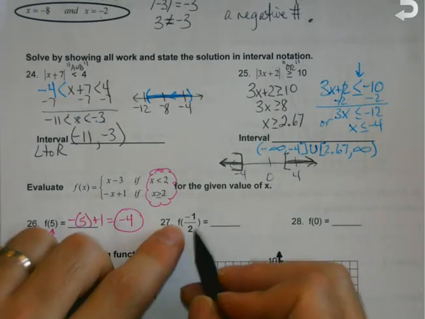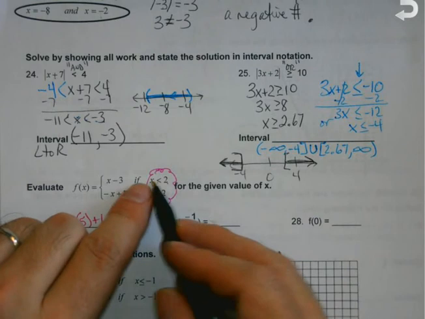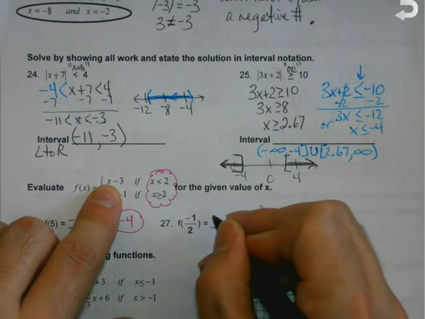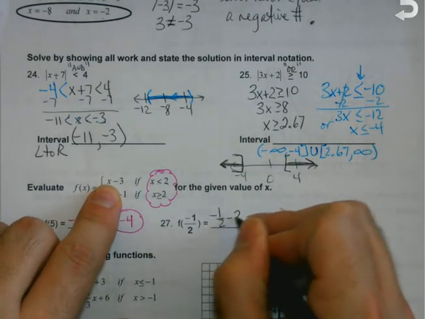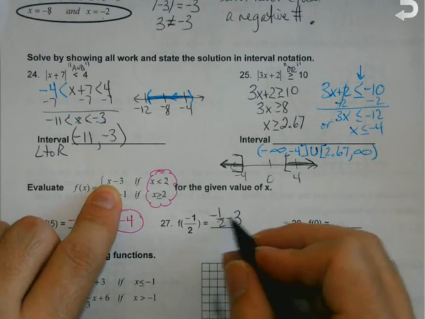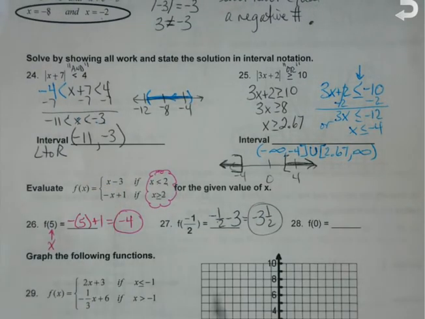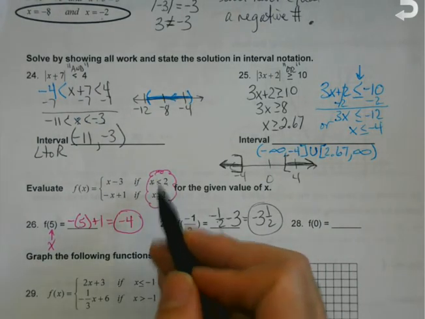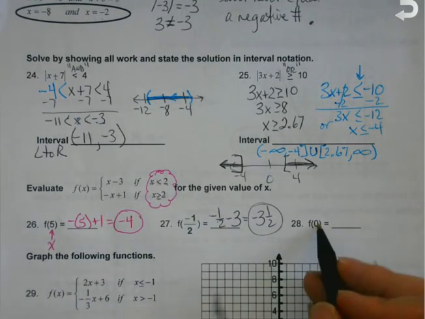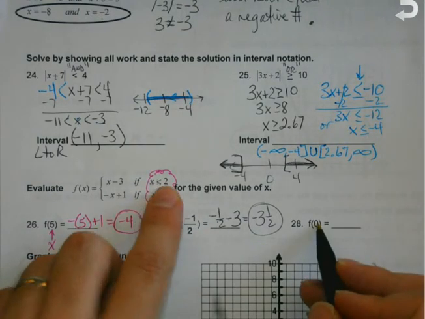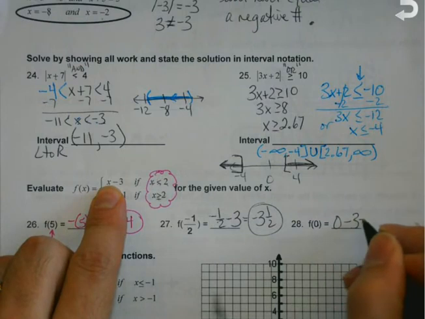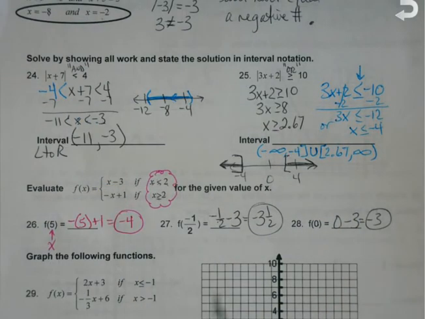And that's my test. F is -1/2. A negative is less than a positive. Okay, so it's this one. -1/2 minus 3 is -3.5. I'm even good with it. But you have to make sure you use these to plug it into the right one. So I have to know what less than is, what greater than is. 0 is less than 2. Yes. 0 minus 3 is -3. And I'm off and running. So again, nothing too terribly awful.